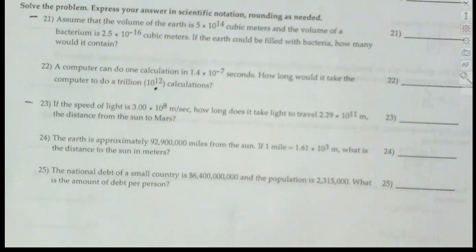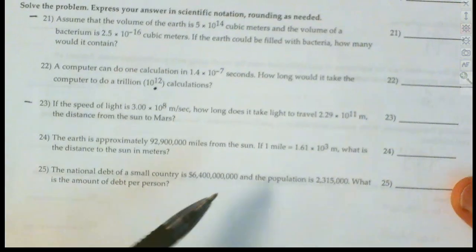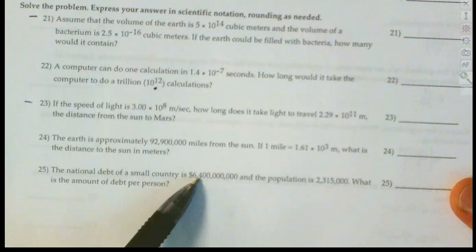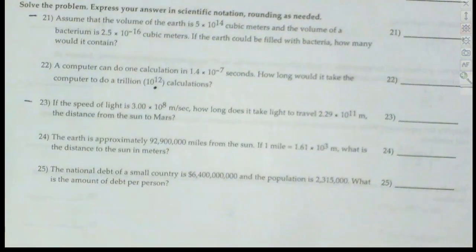The national debt of a small country looks like it's going to be about 6.4 trillion. And the population, well, let's see, is it trillion or billion? Yep, billion. Okay, so that's going to be the debt, right? So basically $6.4 billion in the debt.